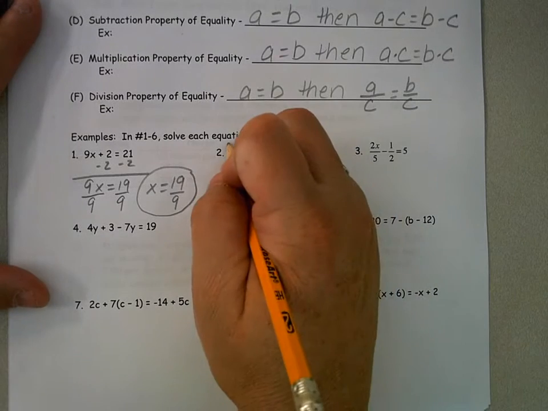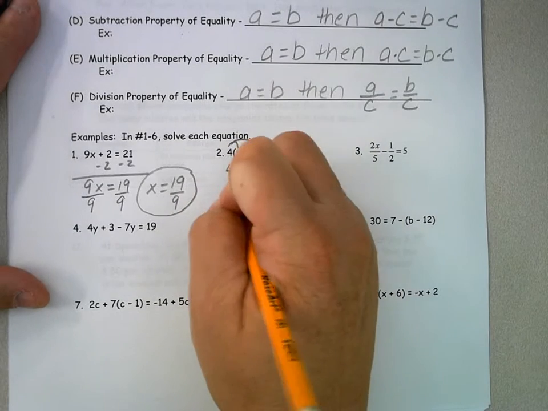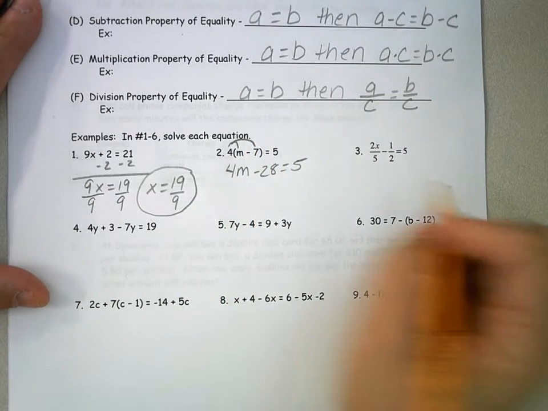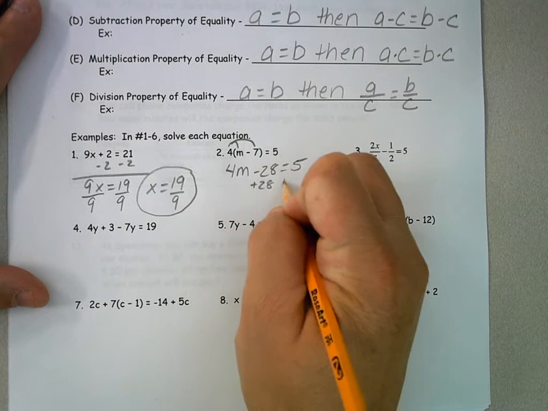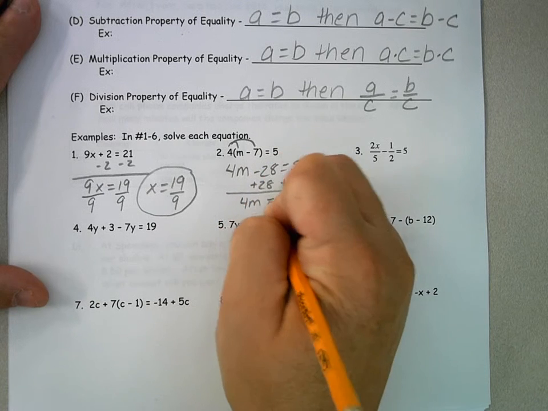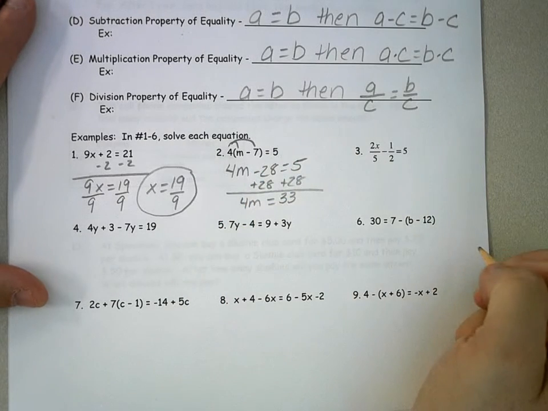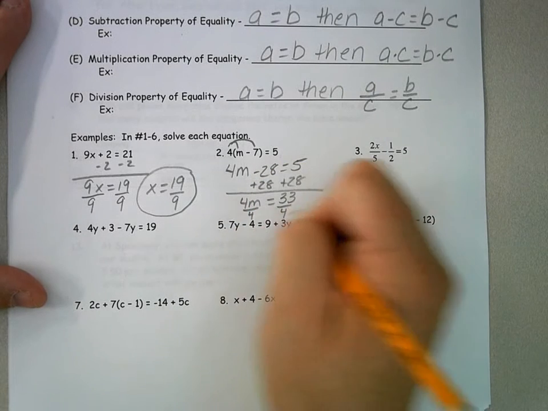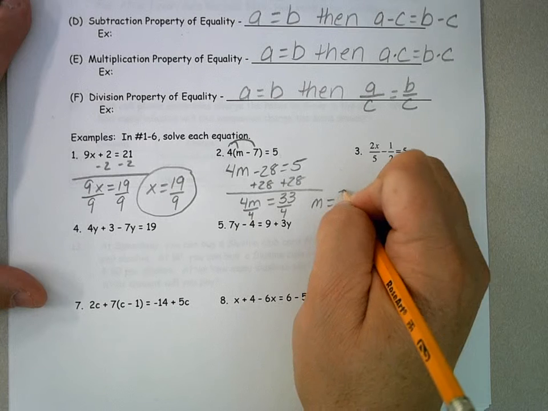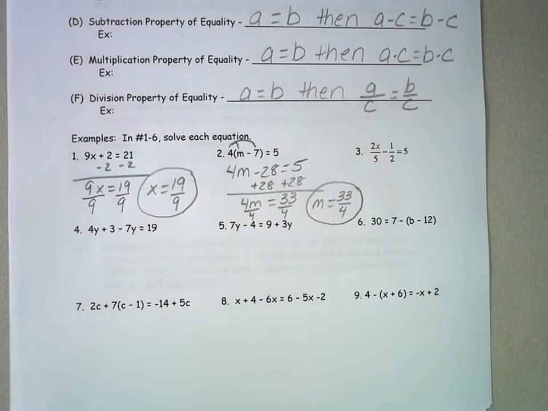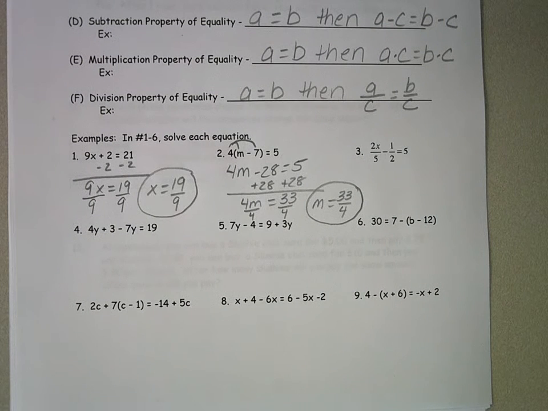Number 2, we need to distribute. So that becomes 4m minus 28 equals 5. From there we add 28 to both sides, and that becomes 4m equals 33. Then when we divide both sides by 4, I'm just going to leave that as 33 over 4. Again, you can divide that if you want, but you can just leave it like that.